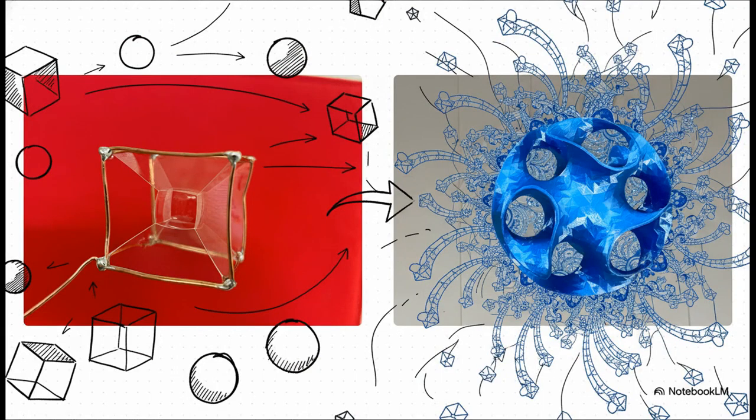And this is what he found. I mean, look at this. On the left, you've got that simple, finite, minimal surface we started with. And on the right, that is the gyroid, infinitely repeating, impossibly complex. And yet, and this is the amazing part, it follows the exact same physical rules as that simple soap film. It's what's called a triply periodic minimal surface.